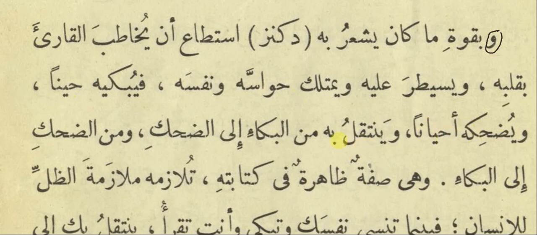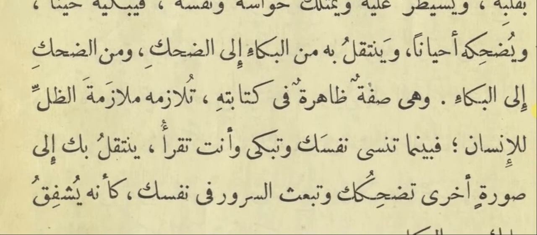And وينتقل به من البكاء إلى الضحك, and he moves him from crying to laughing. البكاء إلى الضحك, crying to laughing. ينتقل به, transport him or move him from crying to laughing. ومن الضحك إلى البكاء, and from laughing to crying.